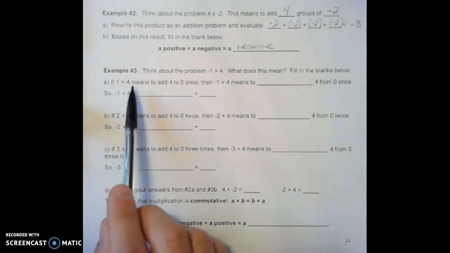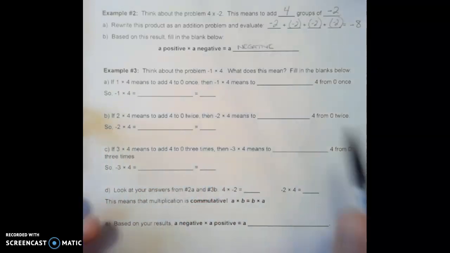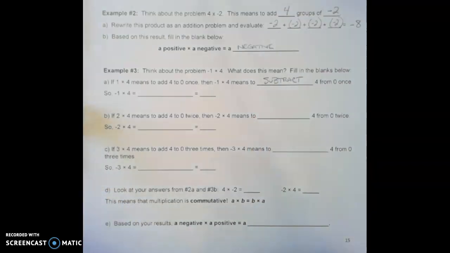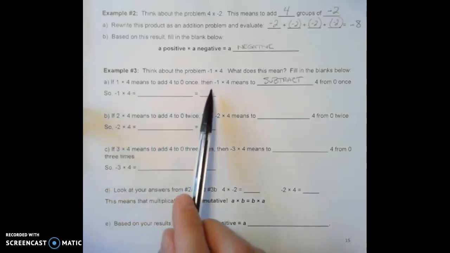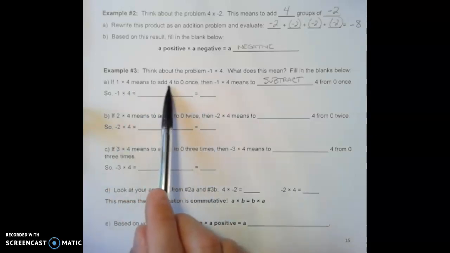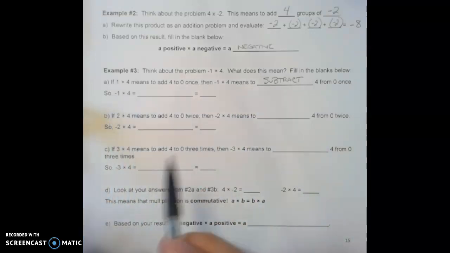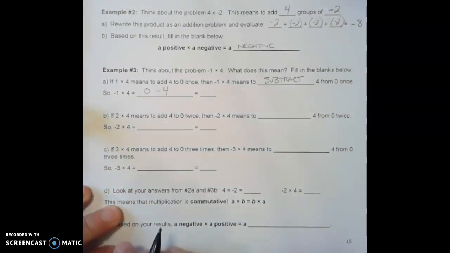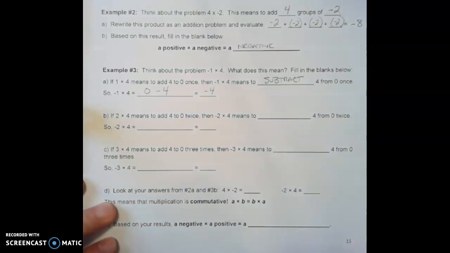If 1 times 4 means to add 4 to 0 once, then negative 1 times 4 would mean to subtract 4 from 0 once. If you have one group of 4, you're just taking 4 and adding it to 0 one time. So if we make this a negative 1, instead of adding 4 to 0 once, we're going to subtract 4 from 0 once. So negative 1 times 4 really means to do 0 minus 4. And if you were to do the subtraction here, 0 minus 4, we would get an answer of negative 4.